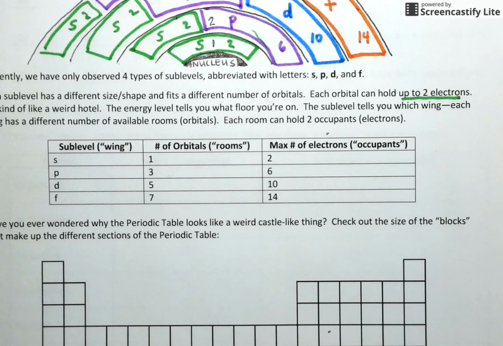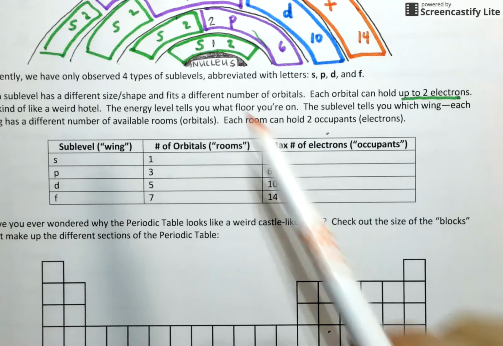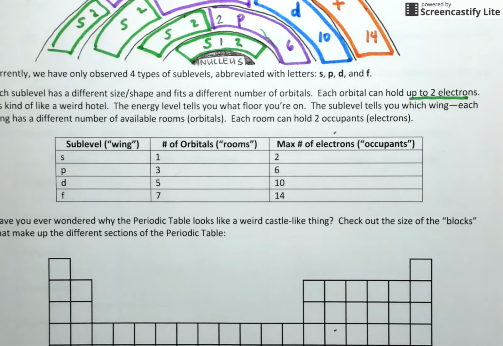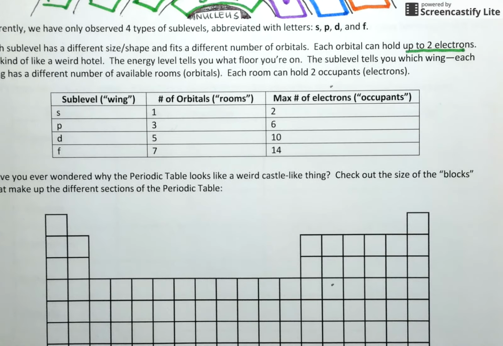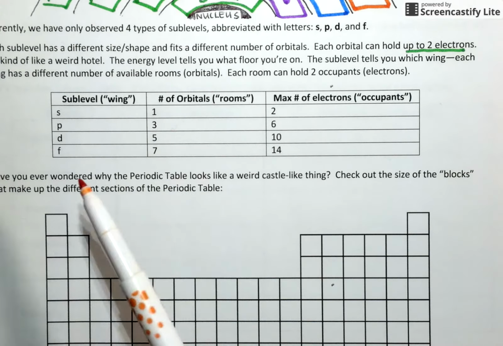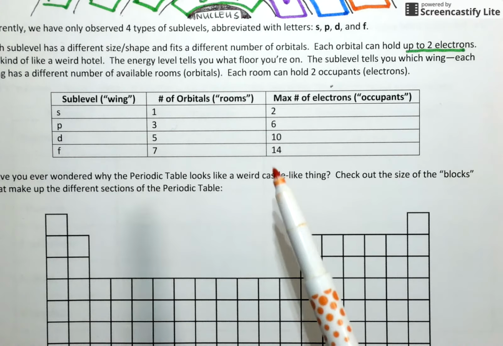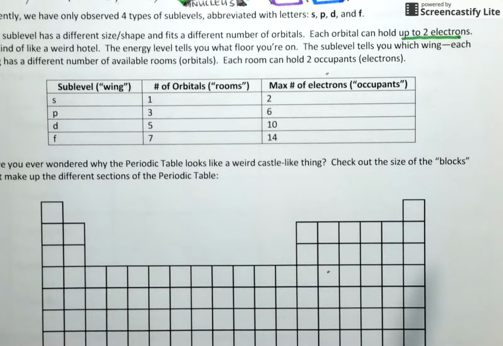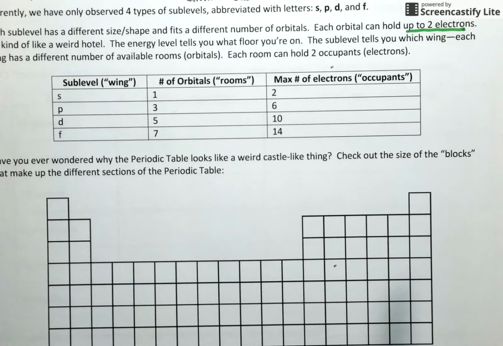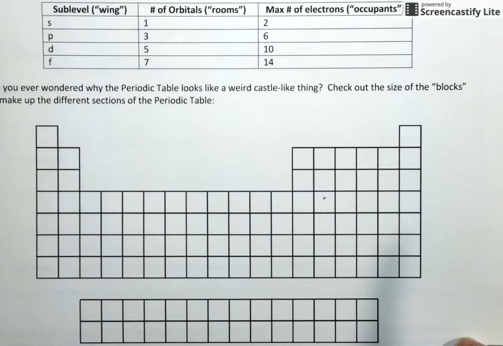Hey everyone, this second video is going to build on the ideas we talked about in video 1 with S, P, D, and F sublevels and start applying it to the shape of the periodic table. So as we learned before, our S sublevel holds a maximum of 2 electrons, P 6, D 10, and F 14.